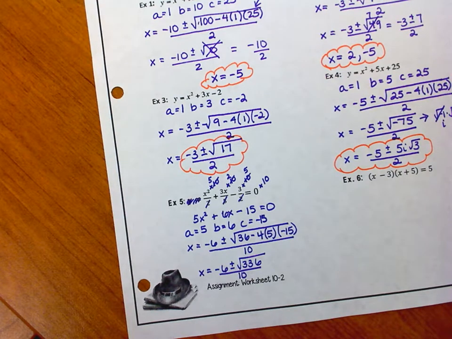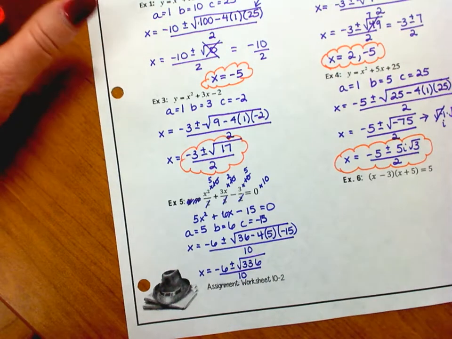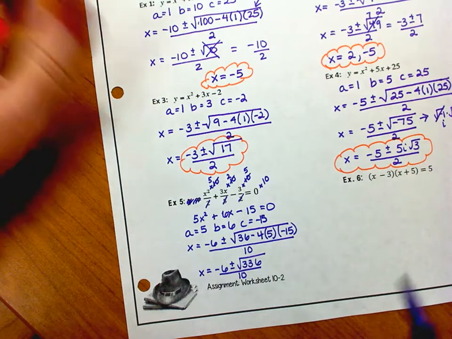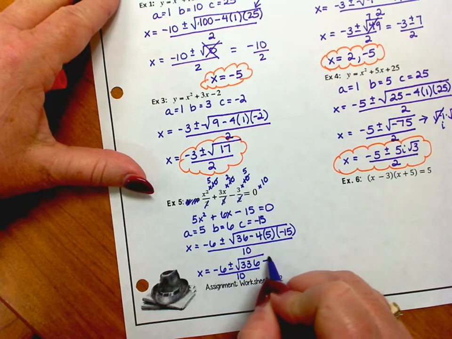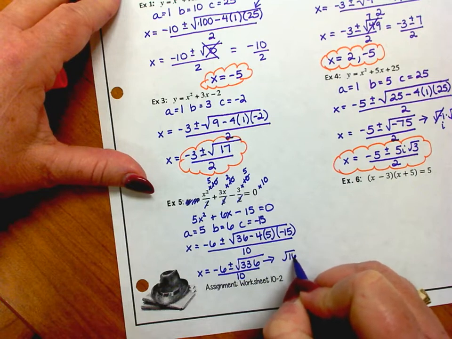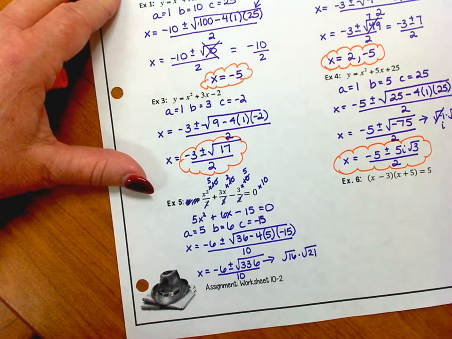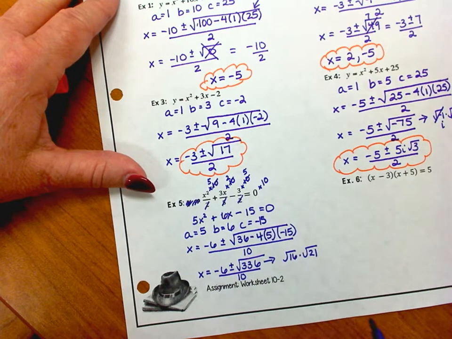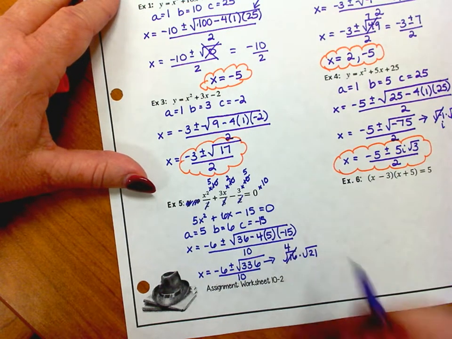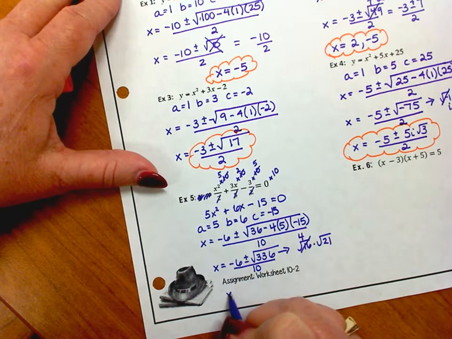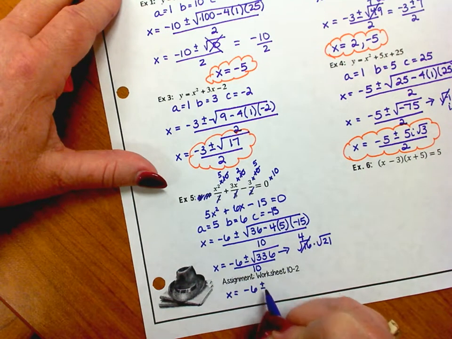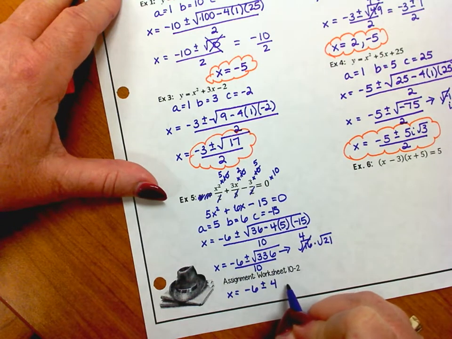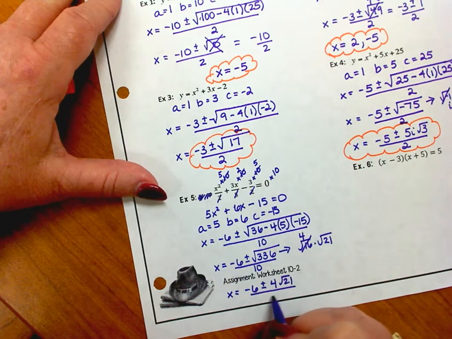So it turns out that 336 is divisible by 4 and by 16. So we can rewrite that 336 as radical 16 times radical 21. And I tried 4 first, and since 4 worked, I went ahead and tried 16, and that worked also, and it gave me something that I can't break down. So we're looking at 4 radical 21. So we get x is equal to negative 6 plus and minus 4 radical 21 over 10.